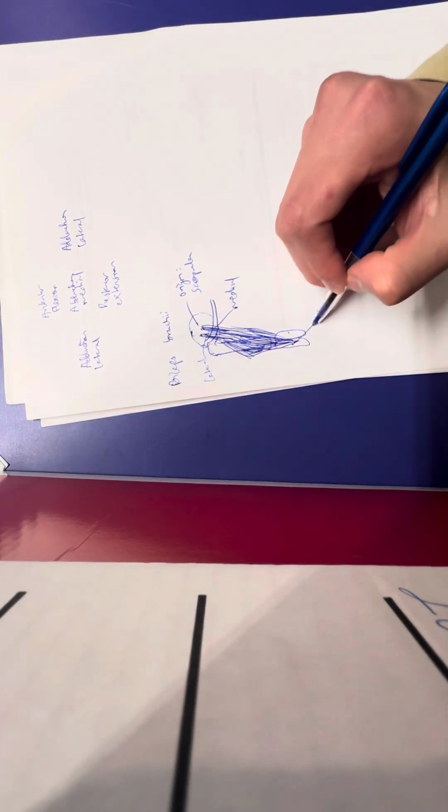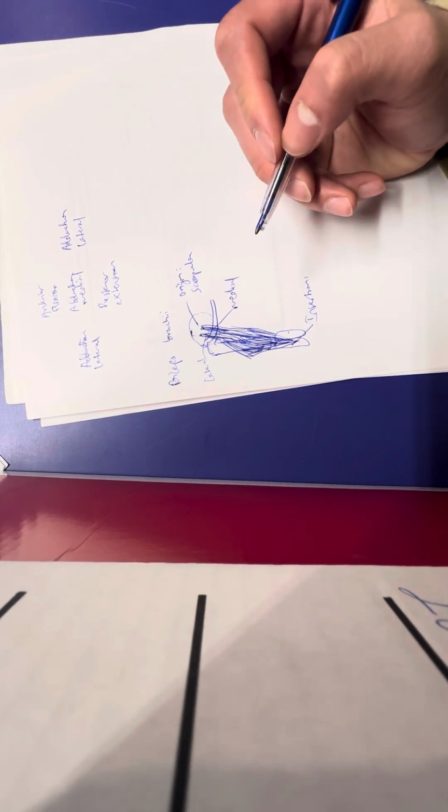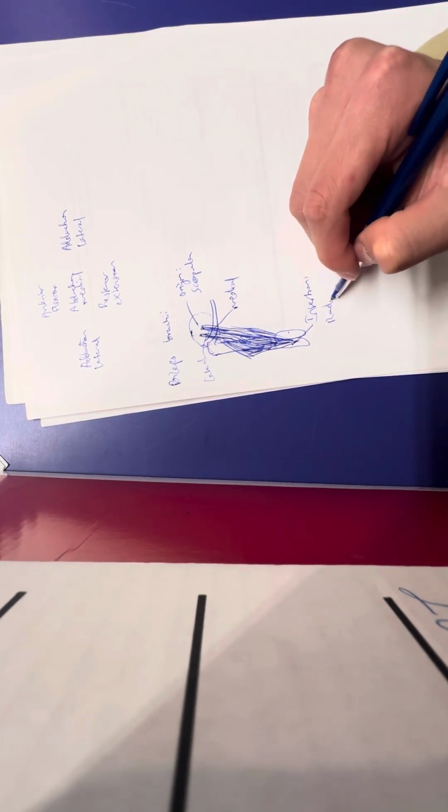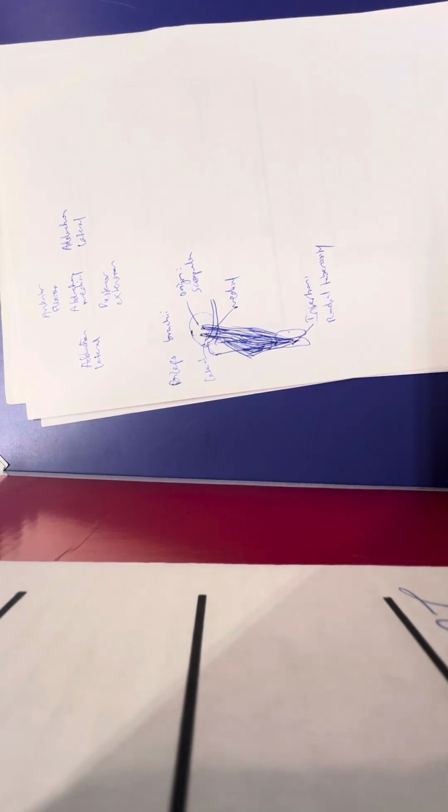And the insertion is going to be in the radial tuberosity. A tuberosity is essentially a place where muscles are attached to bones. And then this is the biceps brachii.